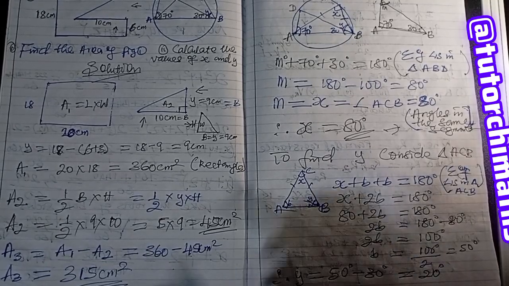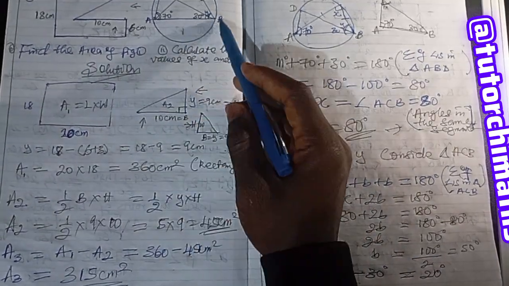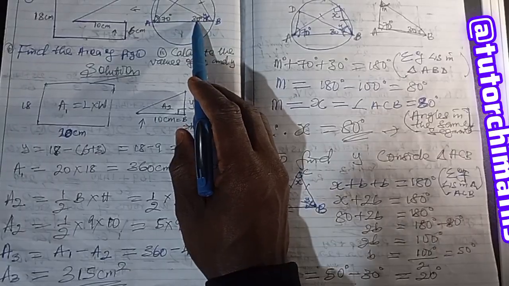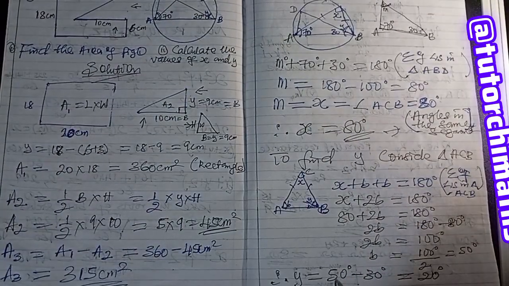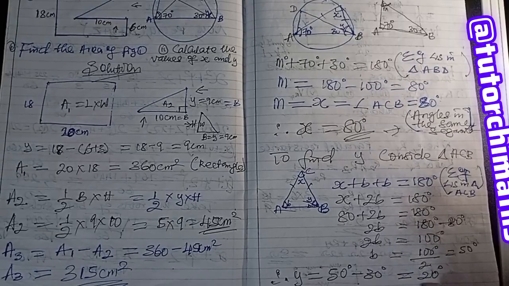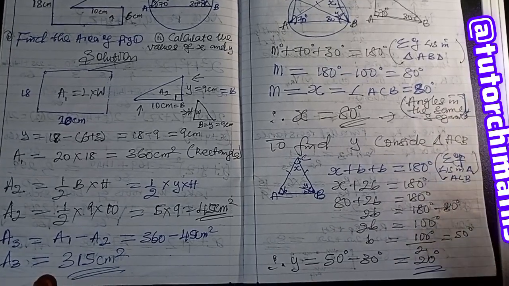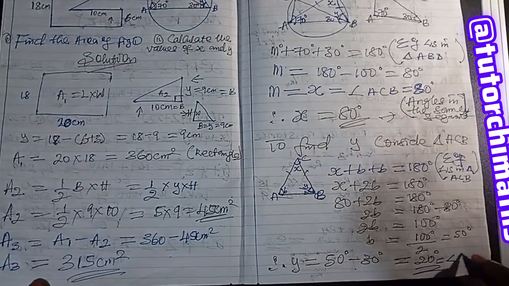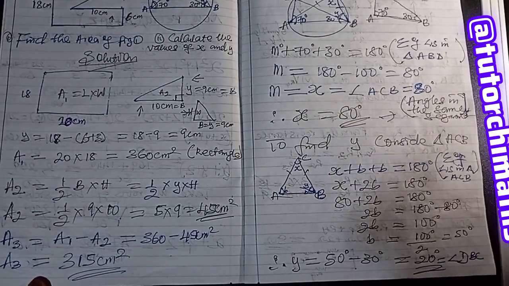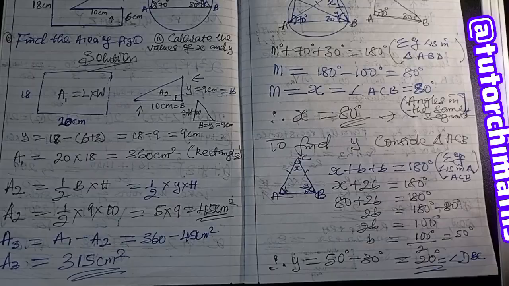Why? Because if you notice here, this entire angle B is 50 degrees. So if here is 30 degrees, 50 minus 30 will give you Y. So Y is equal to 20 degrees, which is the same as angle DBC. Angle DBC. The sum of X and Y is what? 100 degrees.